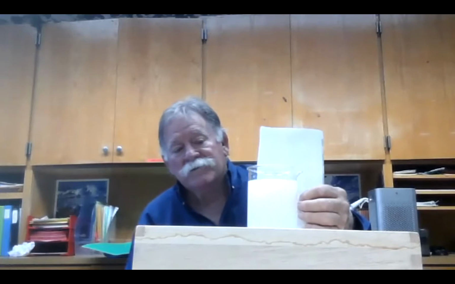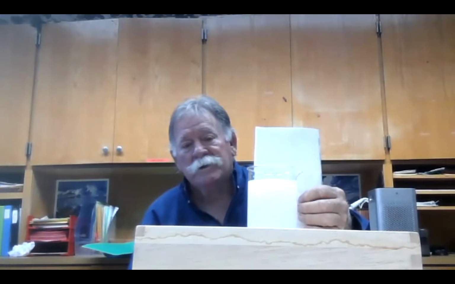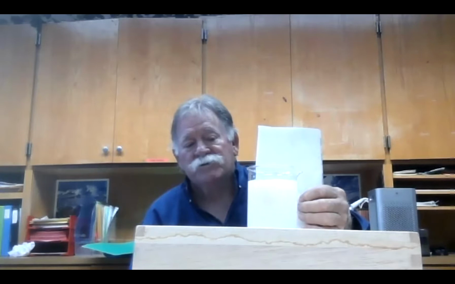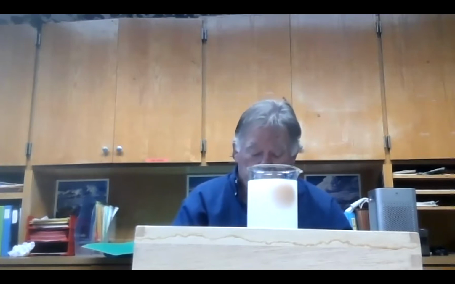Maybe you can see that that egg is floating. It's not sinking. So that means the density of the salt water is more than the density of the egg. Were you correct or were you wrong?